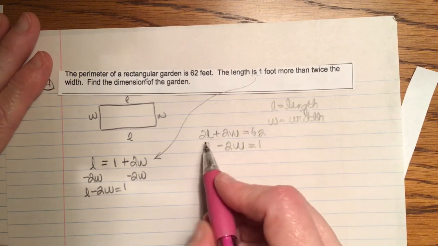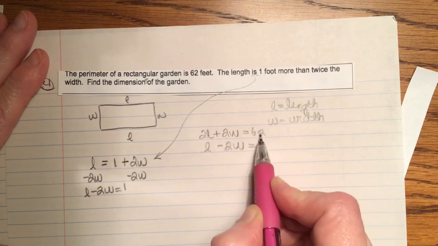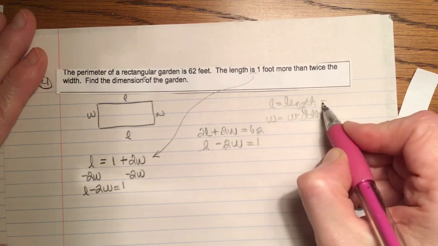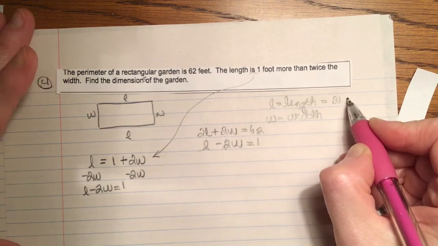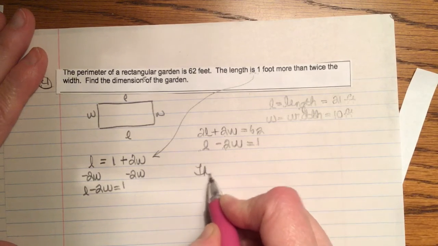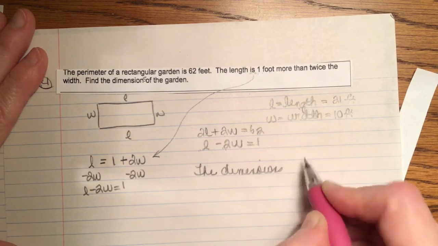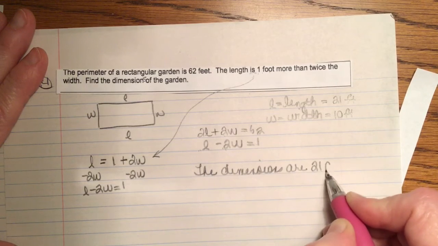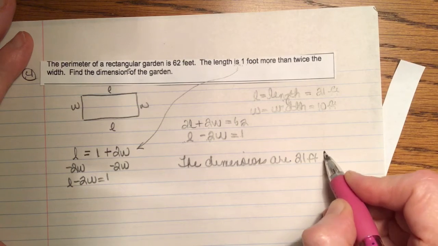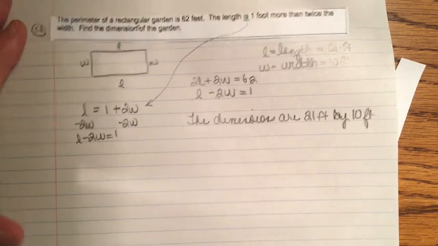So in my calculator, I'm going to put 2, 2, 62, 1, negative 2, 1, and it will give me a length of 21 feet. Is that my unit? Yes. And the width is 10 feet. So the dimensions are 21 feet by 10 feet. You can use the word by, you can use the big X. My sentences don't have to be real complicated.